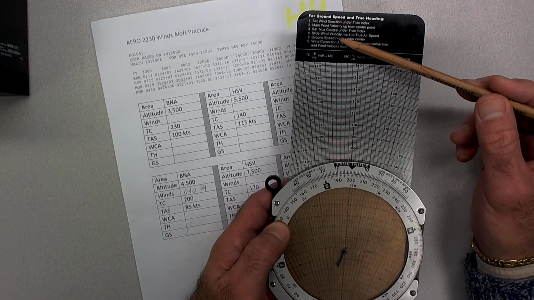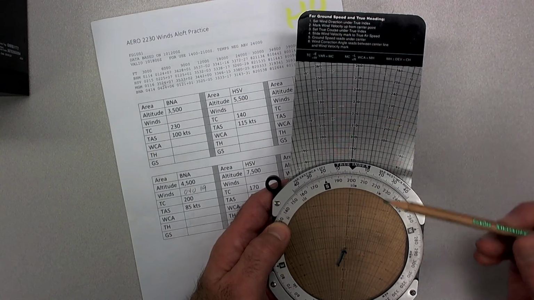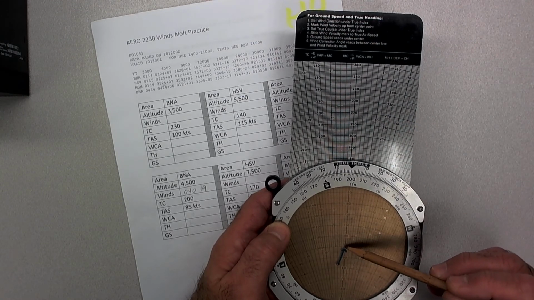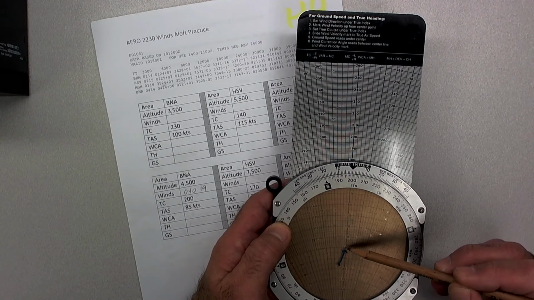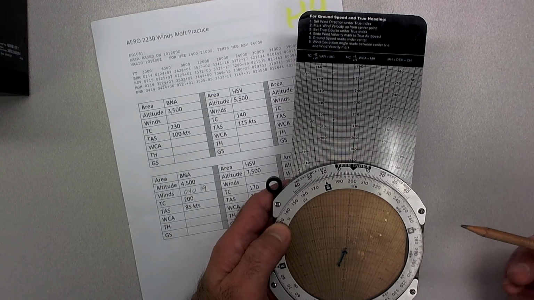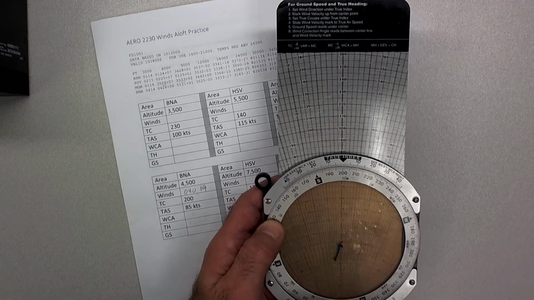And then step 5, ground speed reads under the center. Again, the center is right there. So the ground speed would be about 102 knots. Okay, that's 102 knots. So we can write that down for our ground speed.